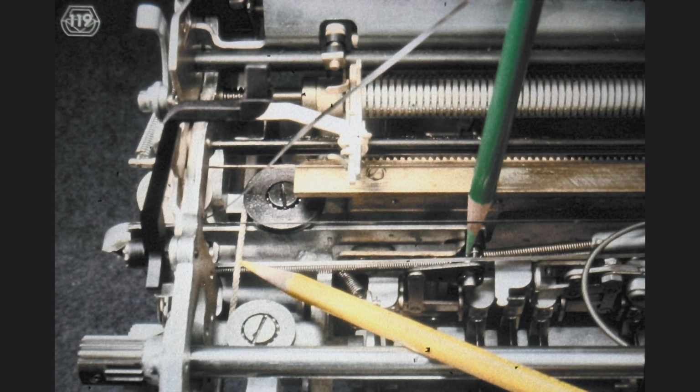When you reinstall the rotate tape, make sure that the bottom portion of the rotate tape loop, indicated here by the green pencil, is placed underneath the carrier return cord, indicated by the yellow pencil. You will not be able to adjust the rotate tape system if you fail to do this.